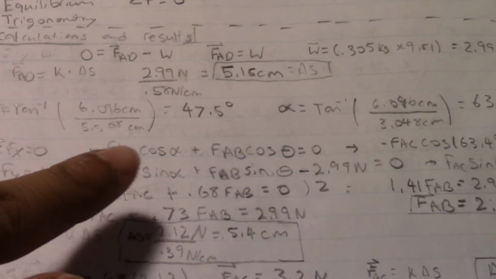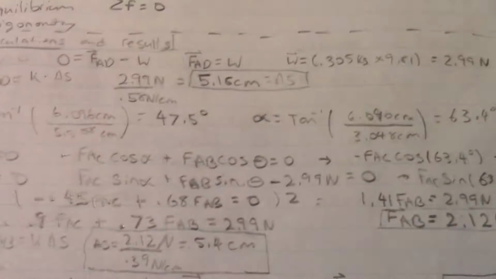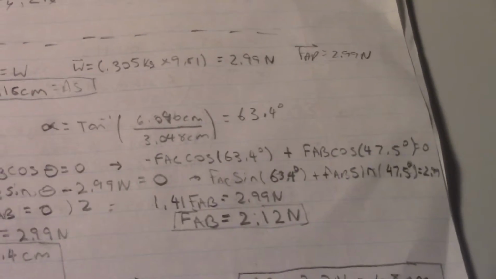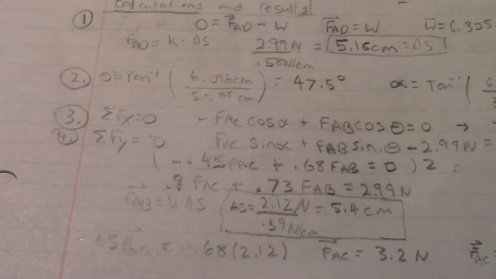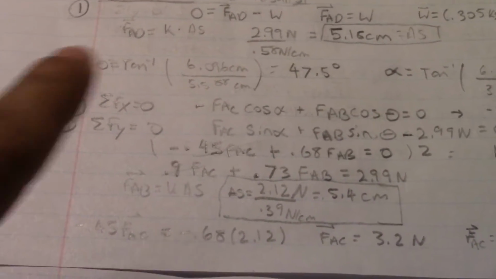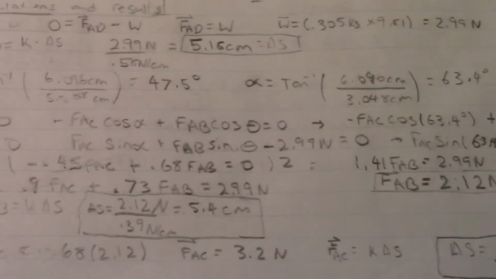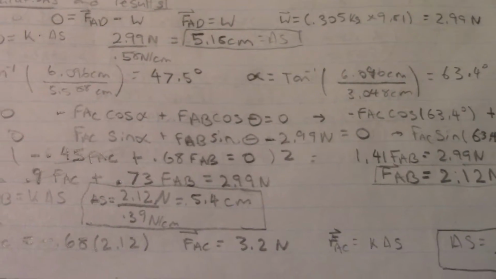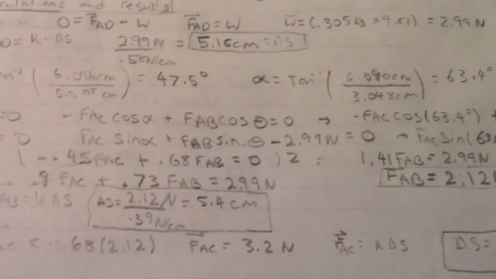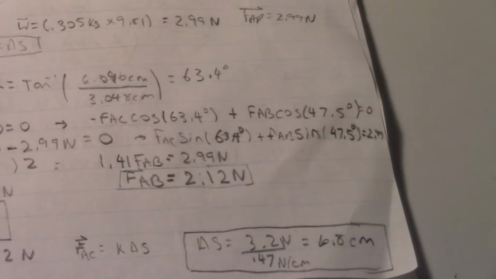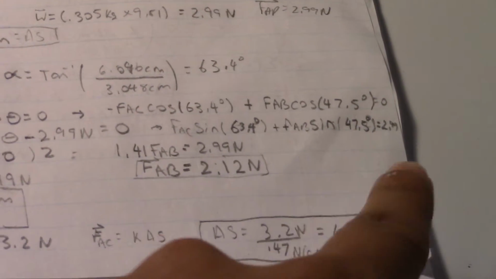So it's FAC, and they equal 0, and then you just plug in your numbers, and then you simplify them, and you just leave that for X. But when you go to FY, you can do a little more simplification because you have that FAD, which is the weight, and so then you can set the equation equal to the weight. It's kind of scrunched up there. I was pushing for space.